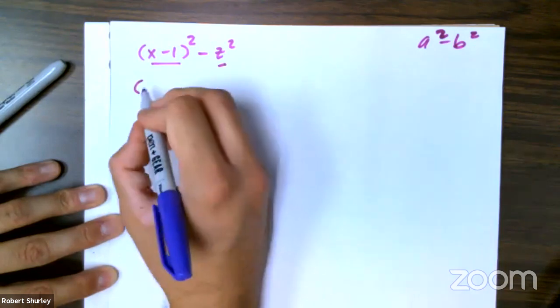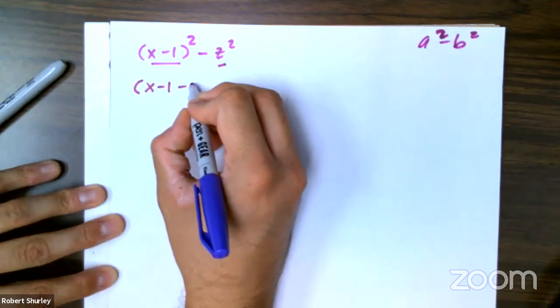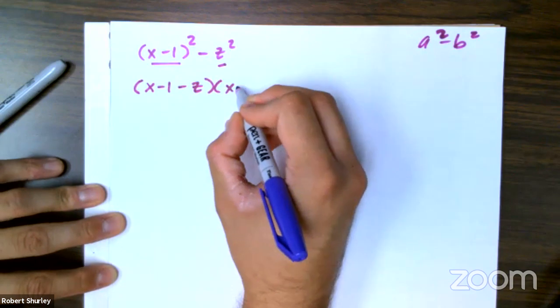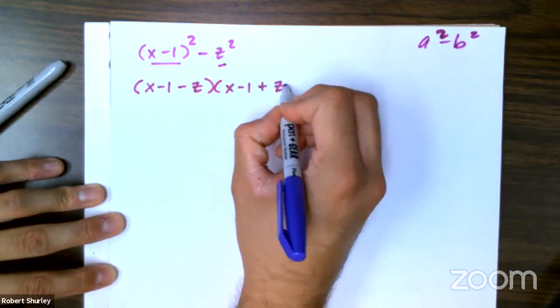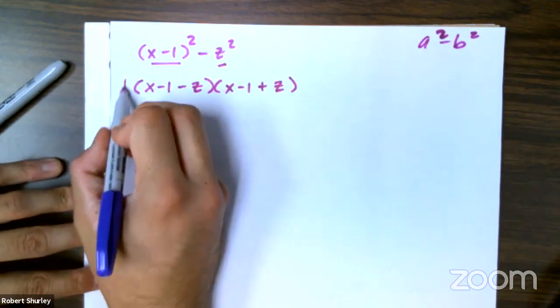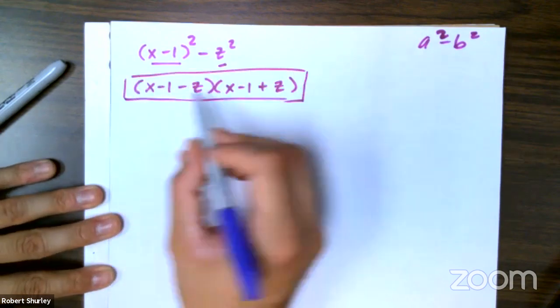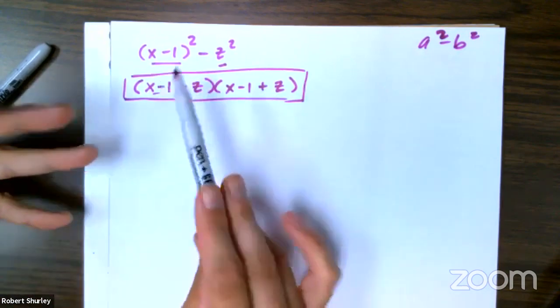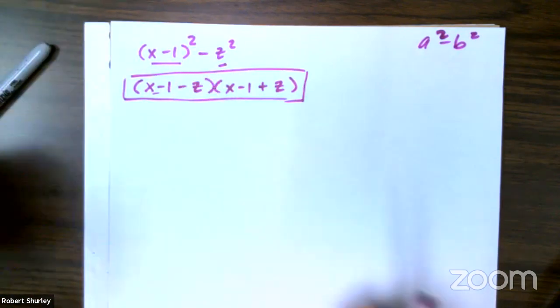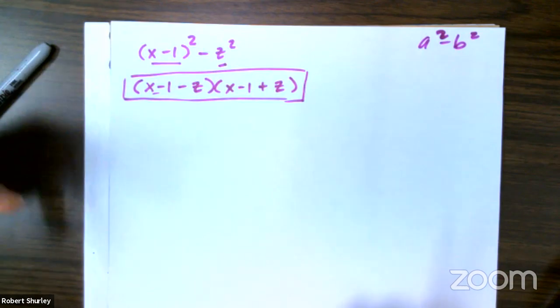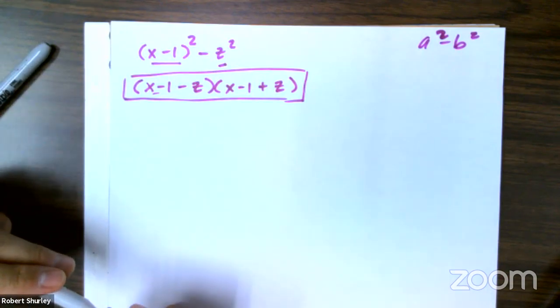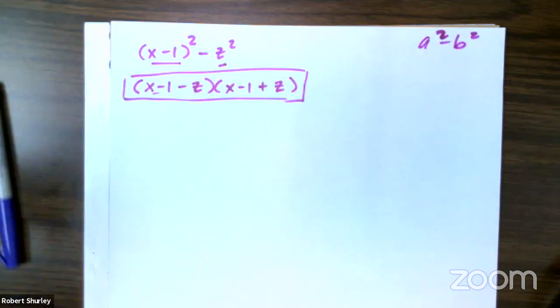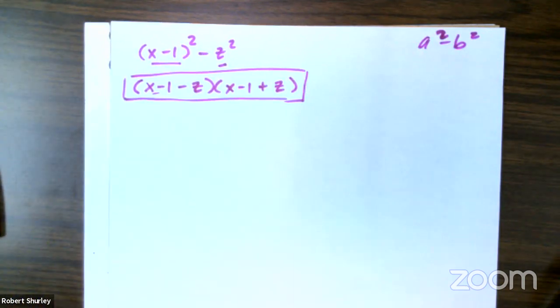So if we set this up, it's going to be x minus 1 minus z, x minus 1 plus z. That's it. We can't add anything together in these parentheses, and we're not multiplying out. Remember, the point is to factor, to go from this subtraction to multiplication. I know the answer looks more confusing than what we started with, but we're not solving, we're just factoring. Solving is the next section.